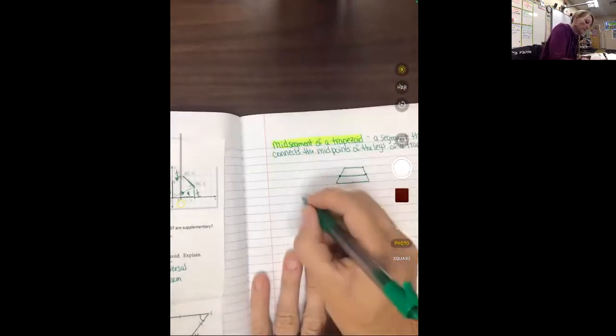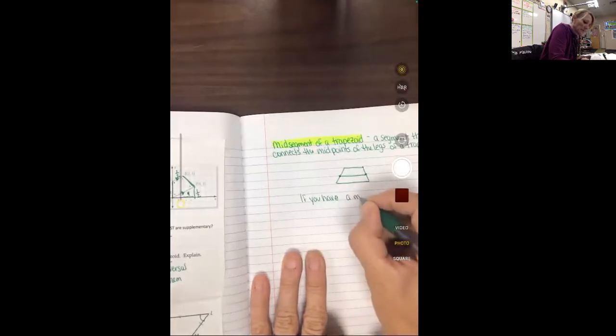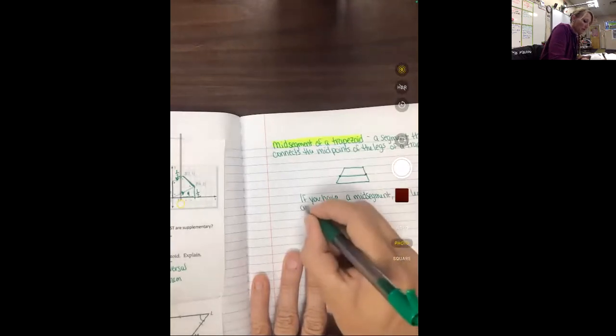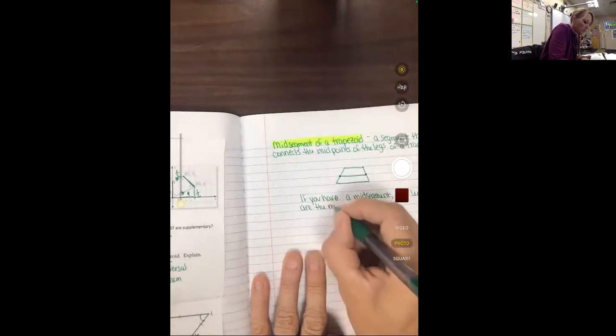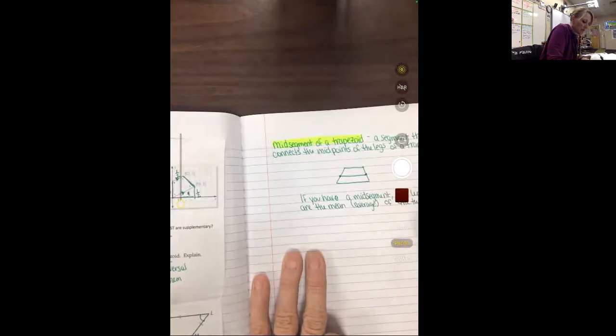And the really interesting thing about midsegments of a trapezoid is that if you have a midsegment, its length is the mean or the average of the two bases. And this always happens. So we're going to look at these next.